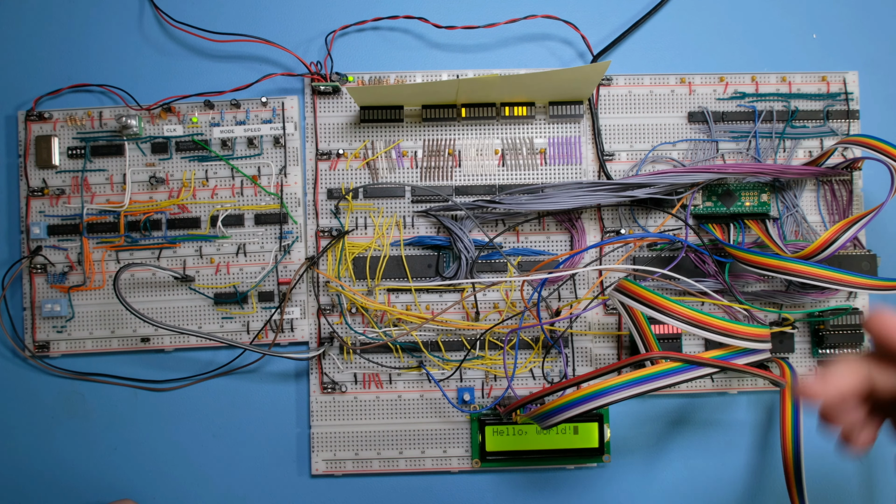So let me pull out the Teensy from the circuit. There we go. And you can see here the 8-pin header that I'm going to solder.